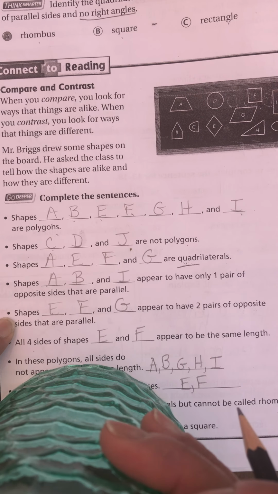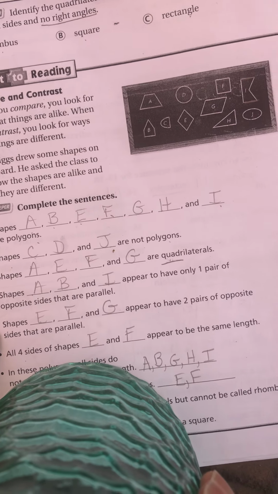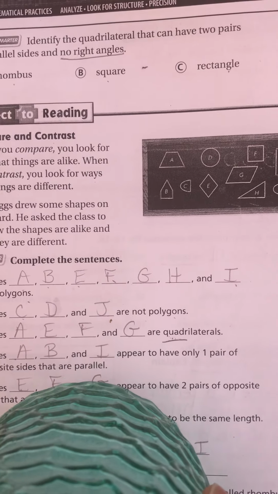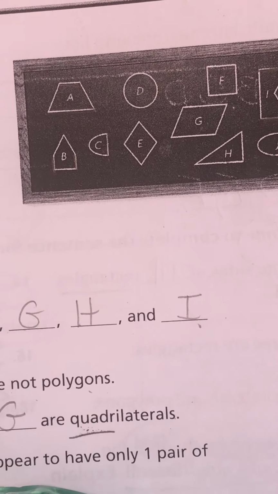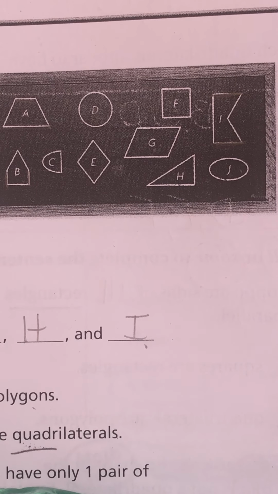Next bullet, shapes E, F, and G appear to have 2 pairs of opposite sides that are parallel. Let's see if that's right. I'm going to zoom in a little bit here. Now, again, boys and girls, I am on bullet 5.